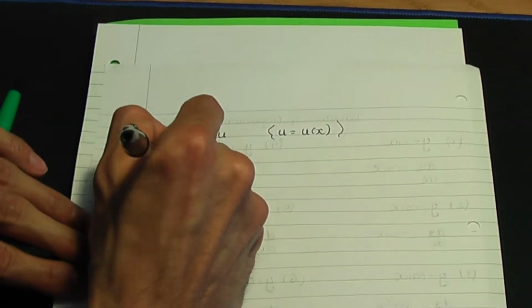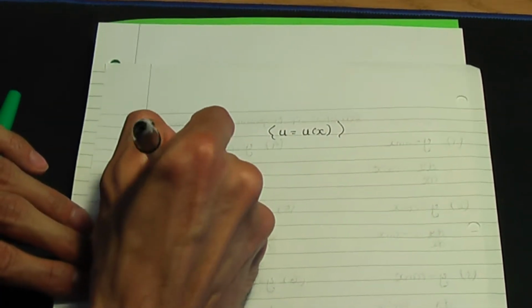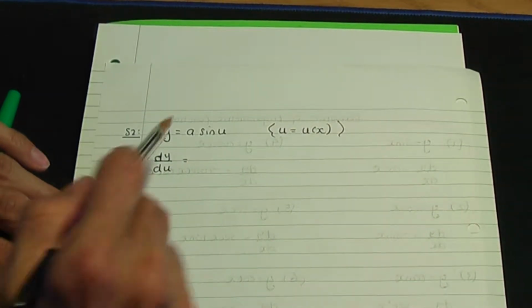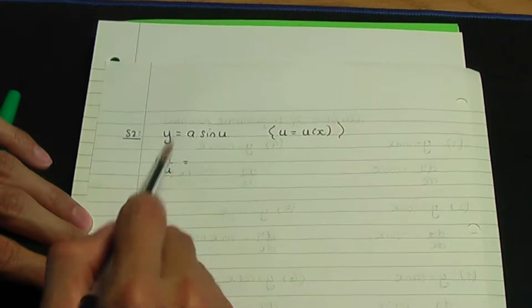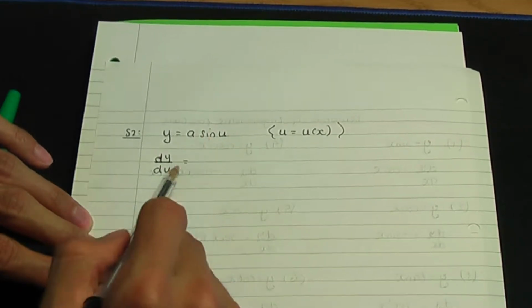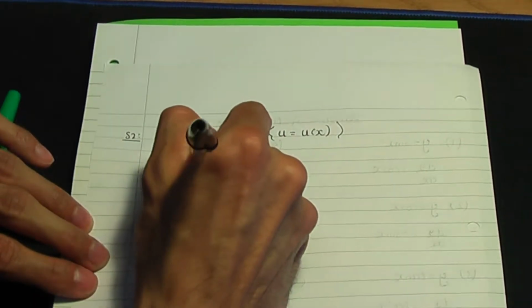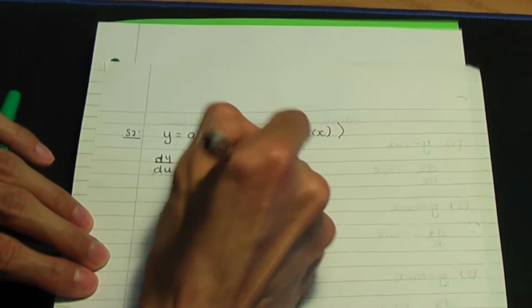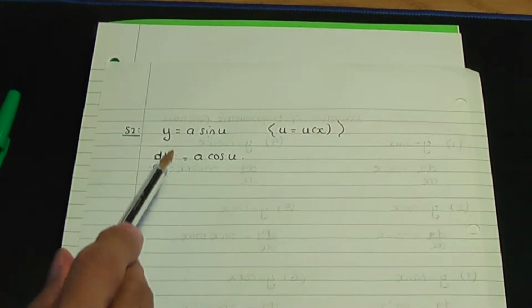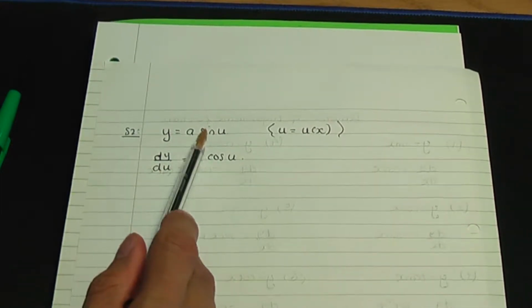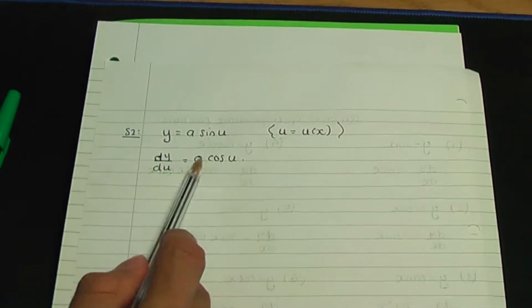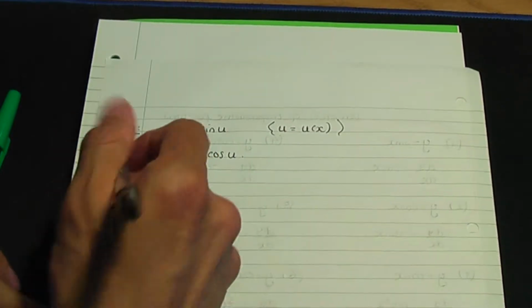So when I calculate dy by du, when I differentiate this term with respect to u, remember when you differentiate sine, it's cos, so you're going to get therefore a cos u. Bearing in mind a is a constant, if you differentiate with respect to u, the derivative of sine is cos, so a cos u.